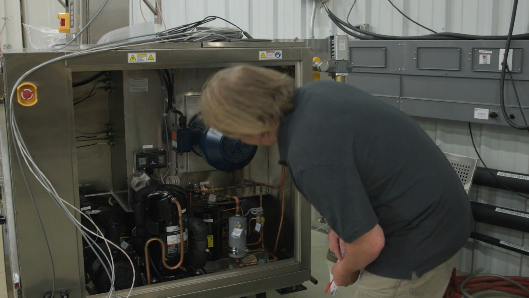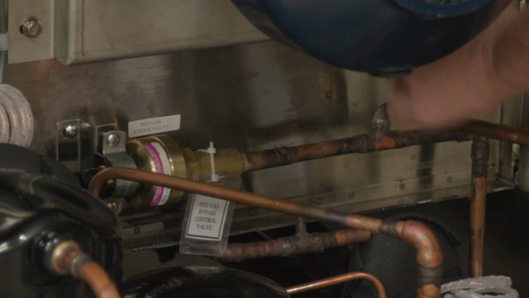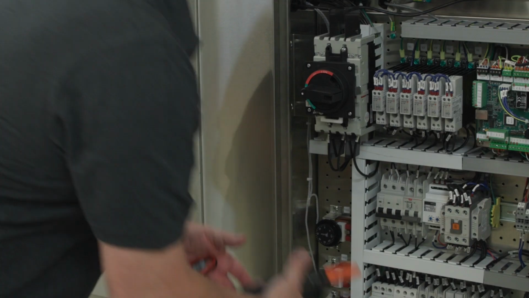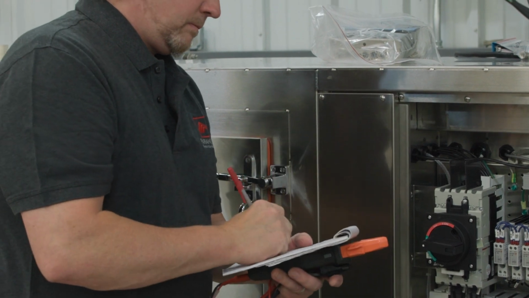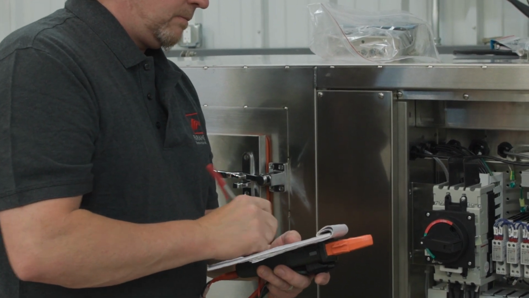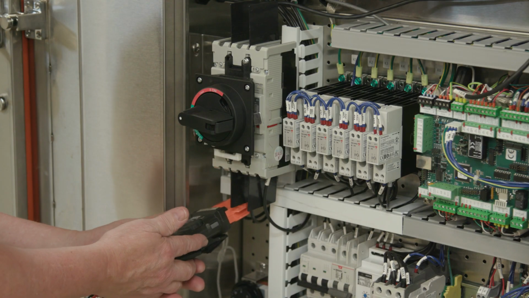If it is a 3-phase power supply, verify the hot gas bypass valve operation. Line amps number 1. Using a multimeter, check and record the main line current for each phase.